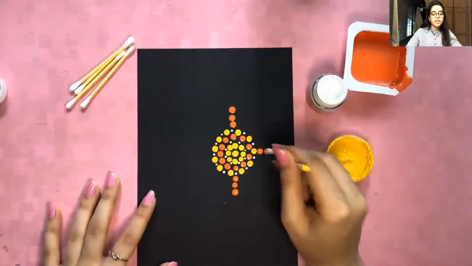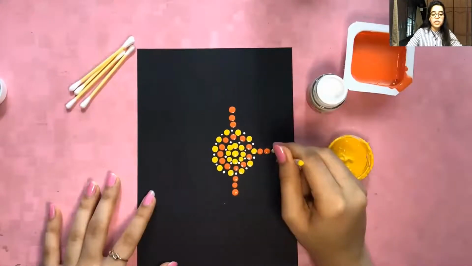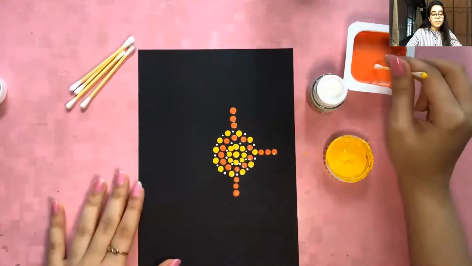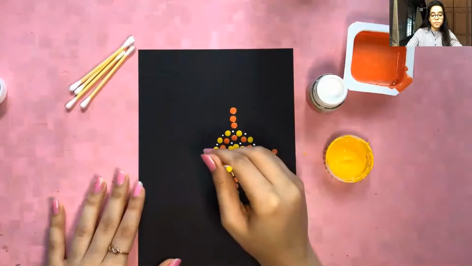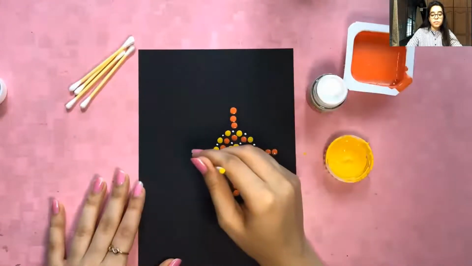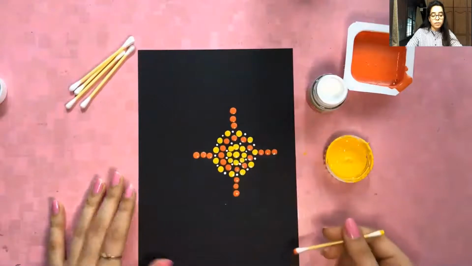Just three dots. If you're making three dots, make sure you're making three dots at all the ends. If you're making four dots, make sure that you're making four dots at all the ends. But don't make it too large. We have something more to be added here. So just three dots would be enough. The same on the left side now. Also make sure that you're not putting your palm onto the artwork or the paint.